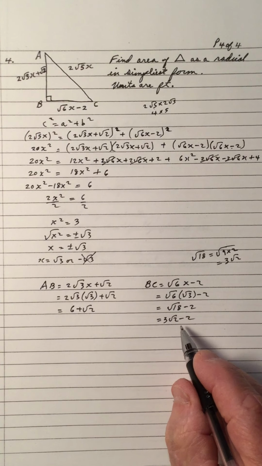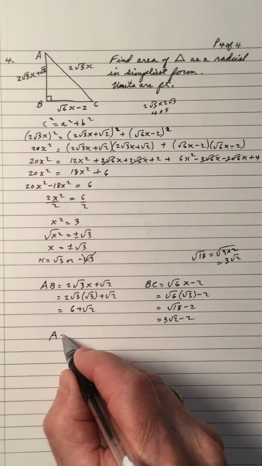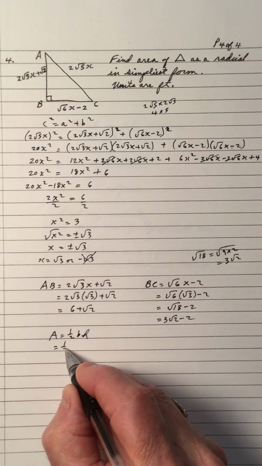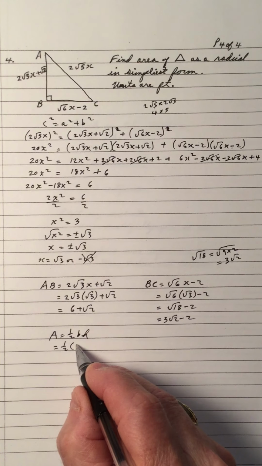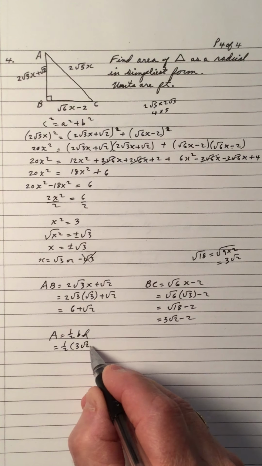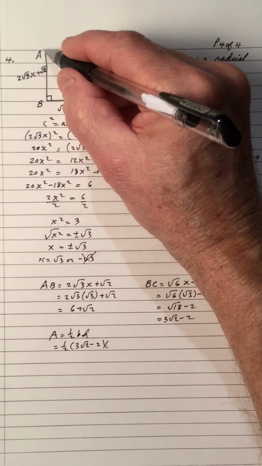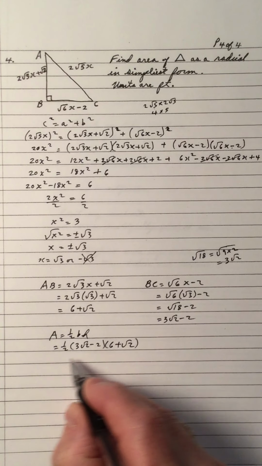minus 2. And to get the area of a triangle, the area of a triangle is half the base times the height. And the base is BC, so BC is 3 root 2 minus 2. And the height is AB, which is 6 plus root 2.